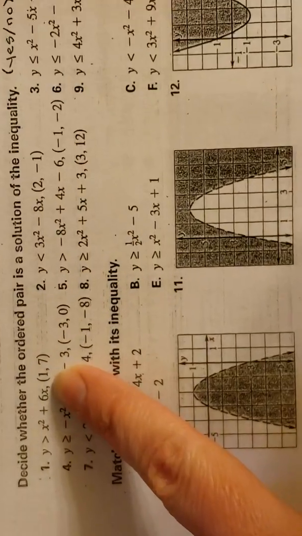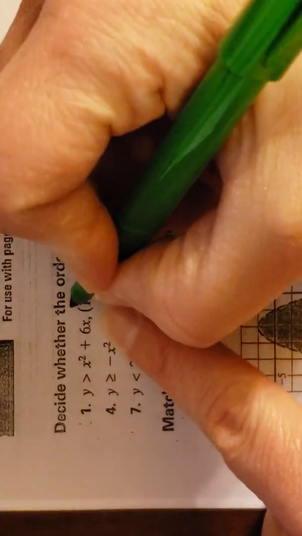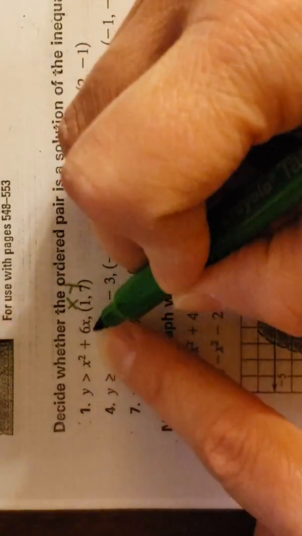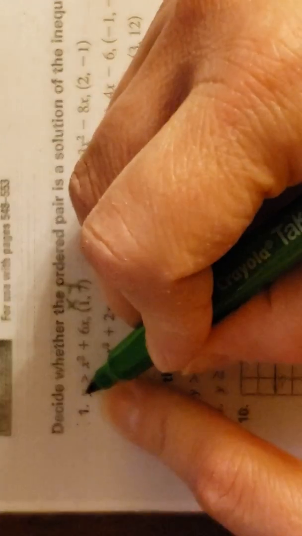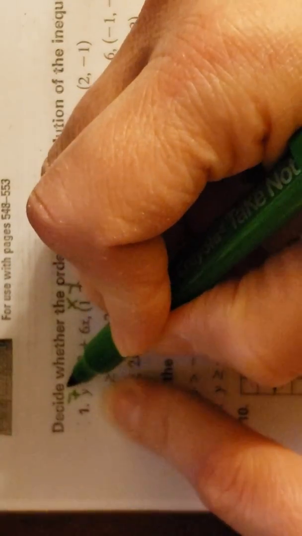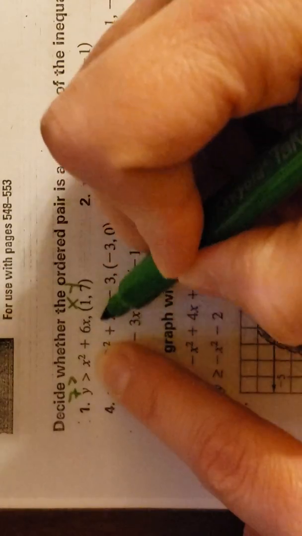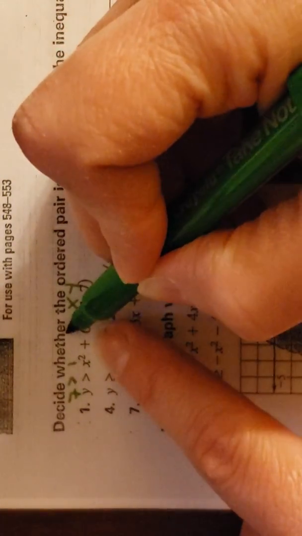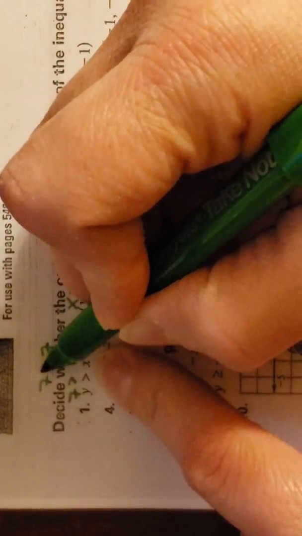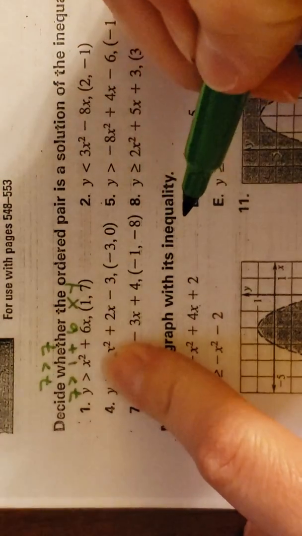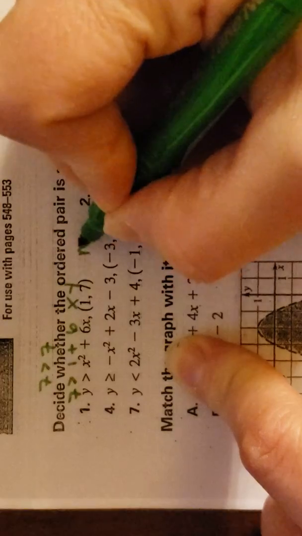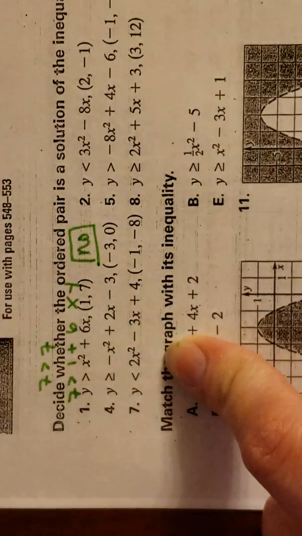So here, let me zoom in. I have 1 and 7, so x and y. If I put in 1 for the x, would it balance out for the y? So is it true that 7 is greater than 1 squared is 1, 6 times 1 is 6, 1 and 6 make 7. I'm working up here. Is 7 greater than 7? It's the same, but is it greater? No. That first one was kind of tricky.